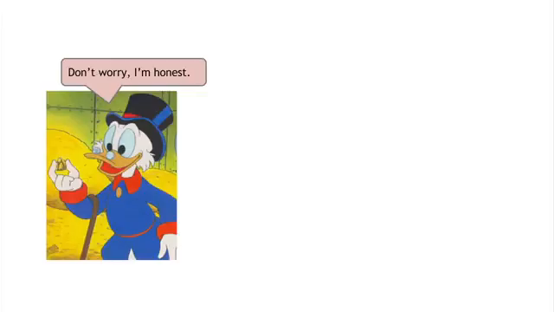Okay, now we come to the core problem with Scrooge coin. Scrooge coin will work. People can see which coins are valid. It prevents double spending because everyone can look into the blockchain and see that all of the transactions are valid and that every coin is consumed only once. But the problem is Scrooge. Scrooge thinks this is fine, right? Scrooge says, don't worry, I'm honest.